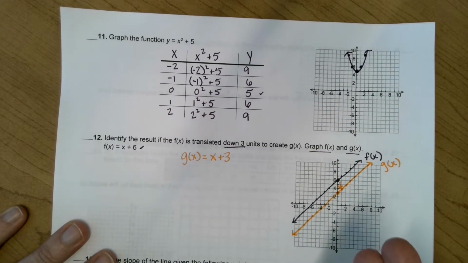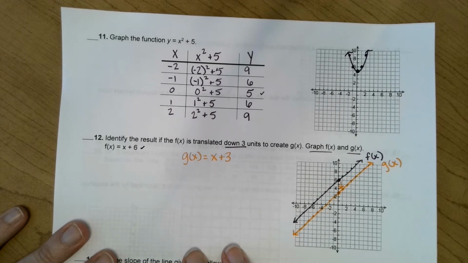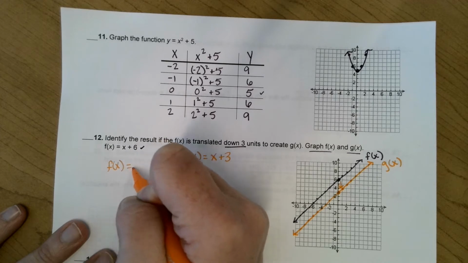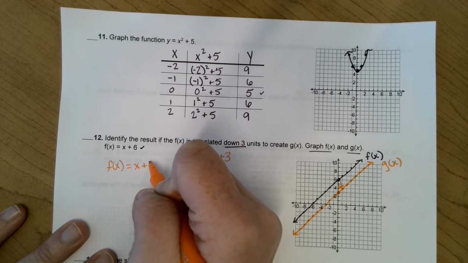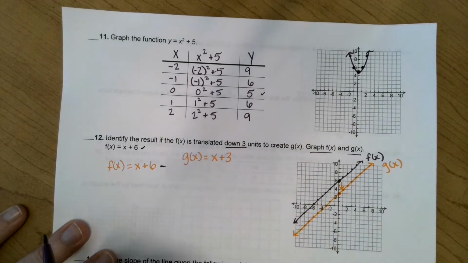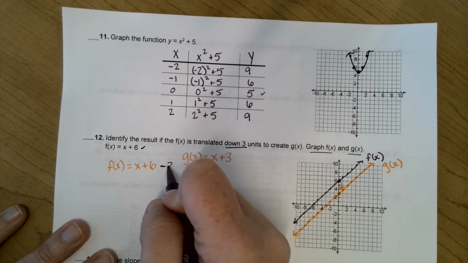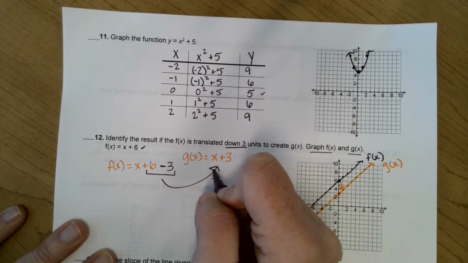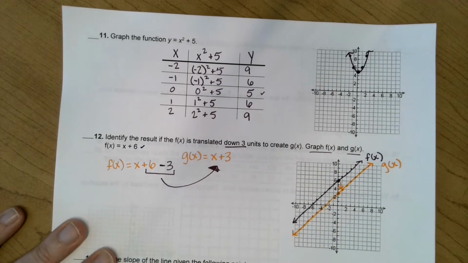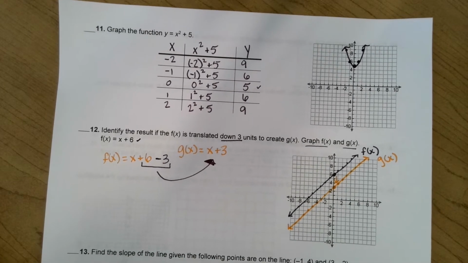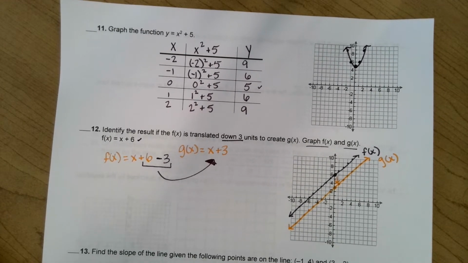Also, when we did our investigative activity, that would have been the chicken packet, what we learned is that if you want to translate something down, you subtract from that. So if I want to go down 3 units, I would subtract 3. Well, what's 6 minus 3? 3. So that's 2 ways of getting the exact same thing. All right, so g of x would be x plus 3. f of x would be x plus 6. g of x is shifted 3 units from f of x.